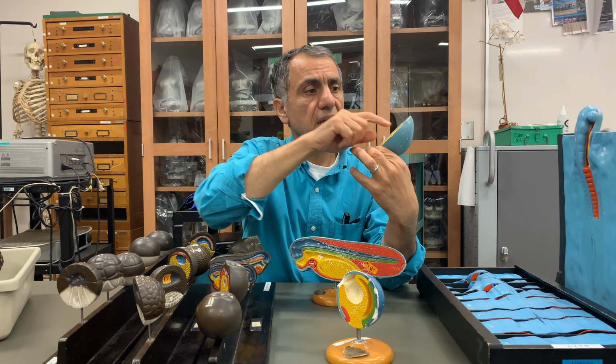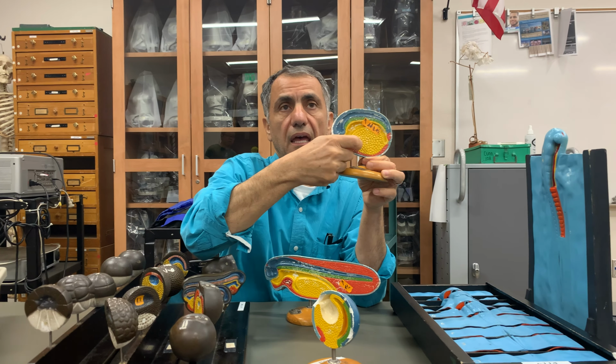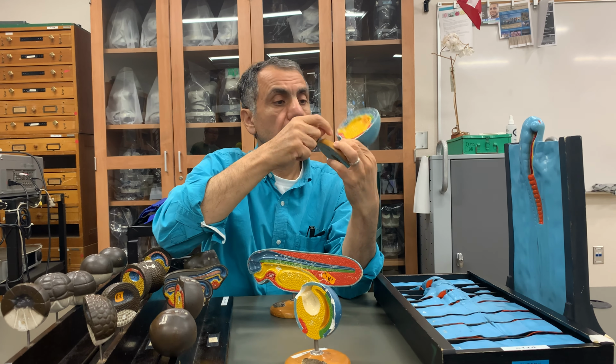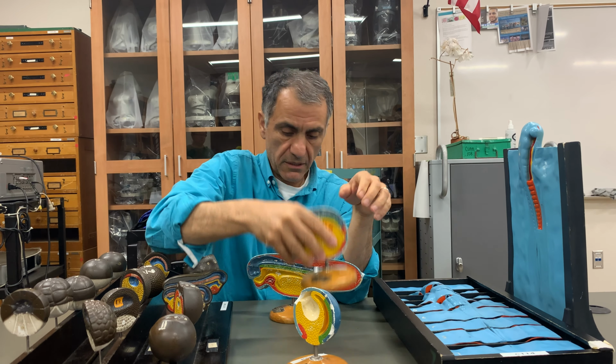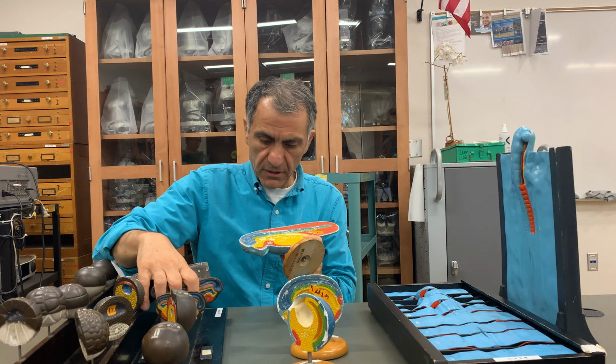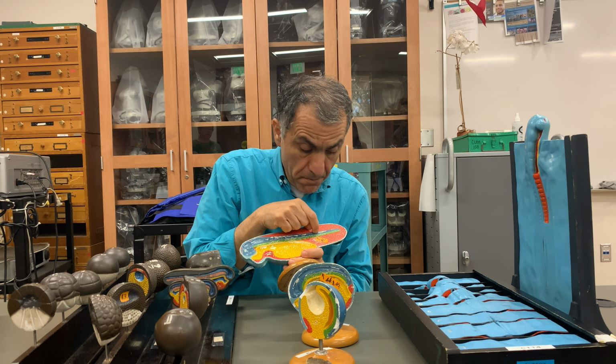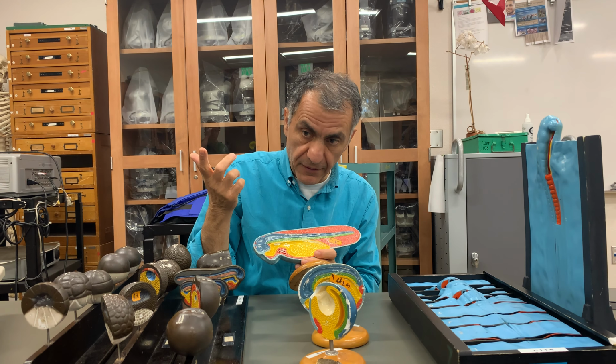Same thing as here. The green is notochord. The blue is neural tube, endoderm, right? And then the orange is mesoderm. Same as this one. Same thing, but the notochord is green. Mesoderm, and the neural tube came from ectoderm.